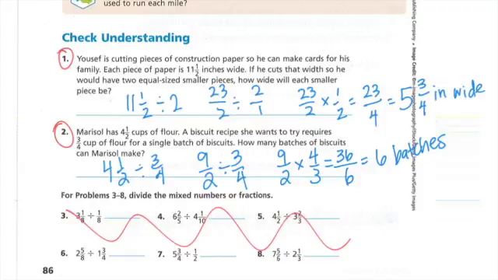All right, guys. Thank you so much for tuning in today. I hope you're getting the hang of these fractions and the division. Remember, important, always turn mixed numbers to improper fractions. Then we're gonna multiply by that reciprocal. Until next time, see you later.